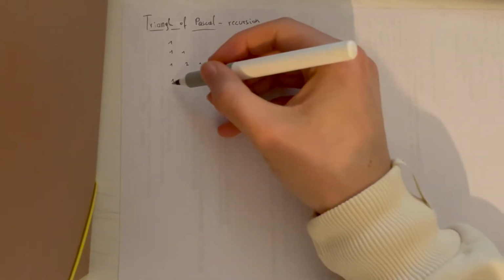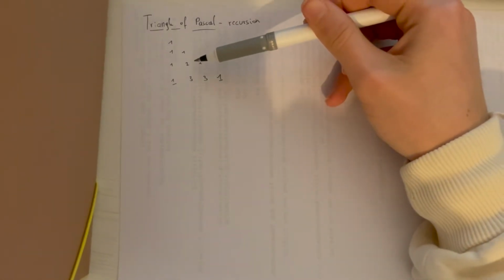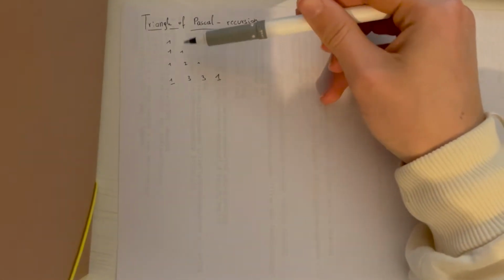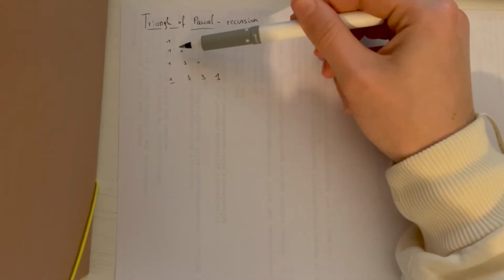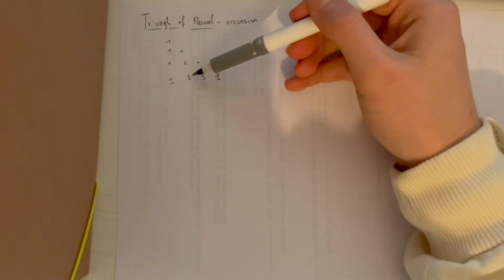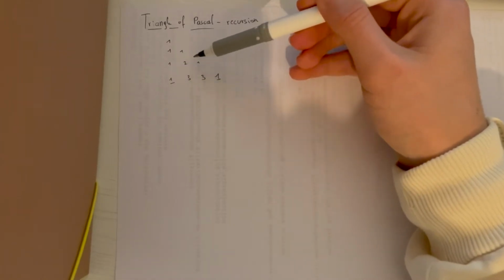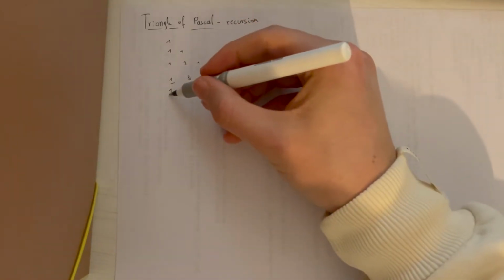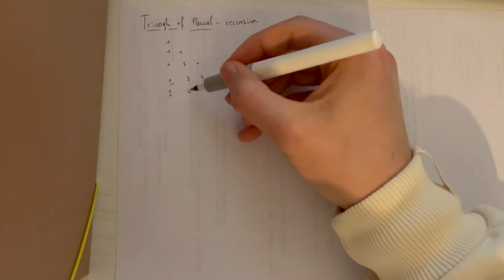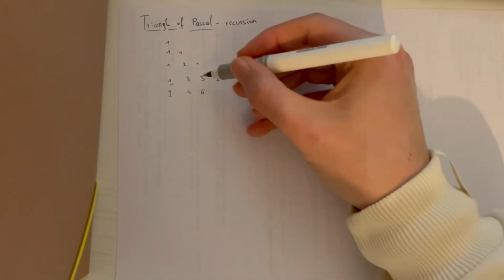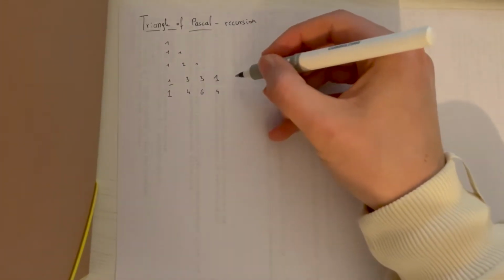So basically it's really simple. So you see this 2 here, you get by adding up 2 stone numbers. And so this 3 you get by adding up 1 and 2, you get 3, 2 and 1, you get 3. So you can go on, 1 plus 3 is 4, 3 plus 3 is 6, 3 plus 1 is 4, 1 plus 0 is 1. So this is how we get the triangle of Pascal.